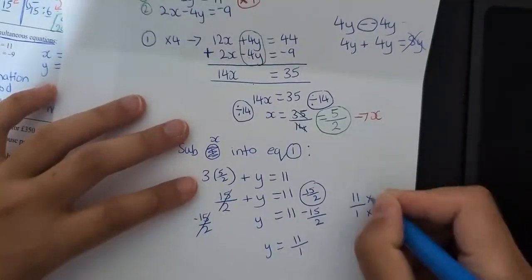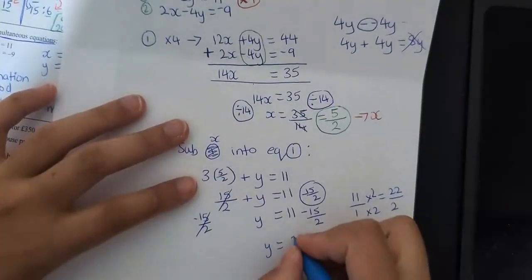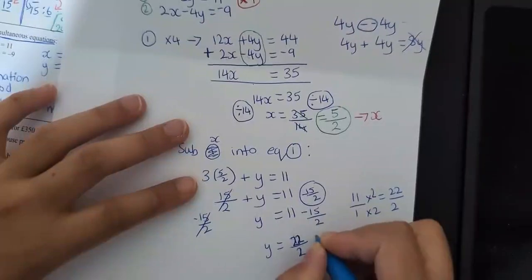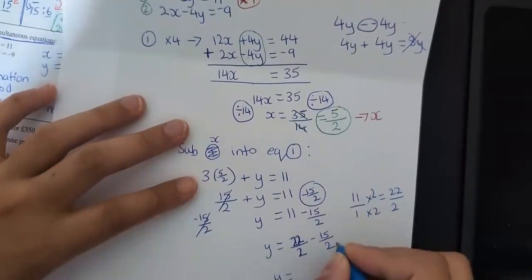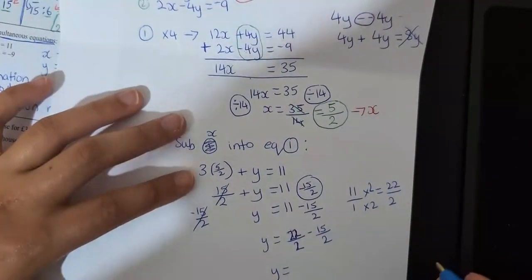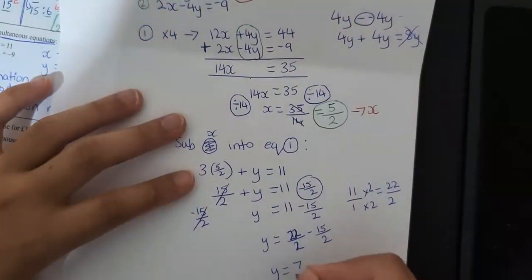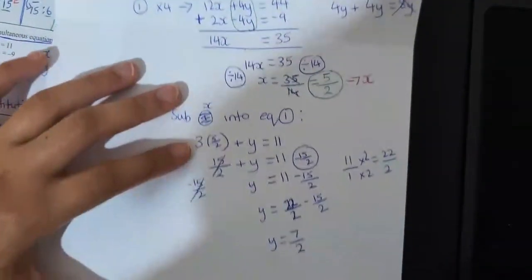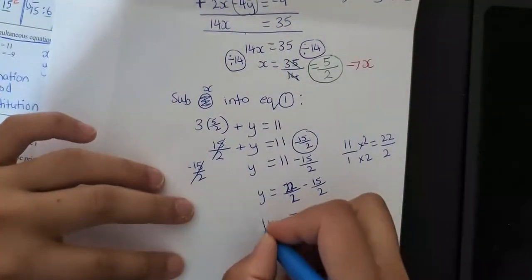So I've got 2 as my denominator, and 11 times 2 gets me 22. So I'm going to rewrite this as 22 out of 2 minus 15 out of 2. So therefore y is just going to be 22 minus 15, which is just 7 out of 2. Okay, let's move it up. So that is your y.